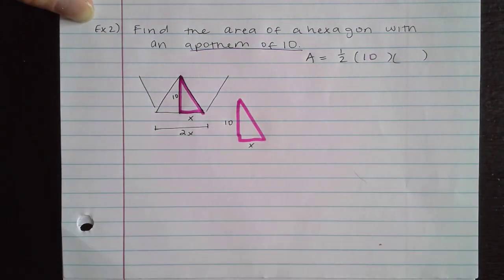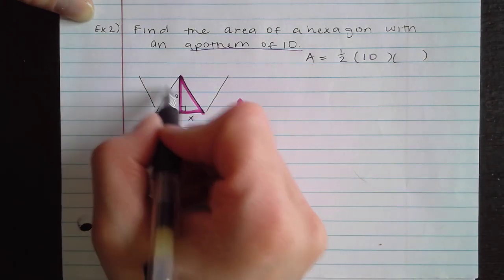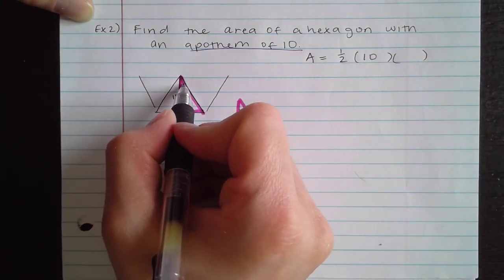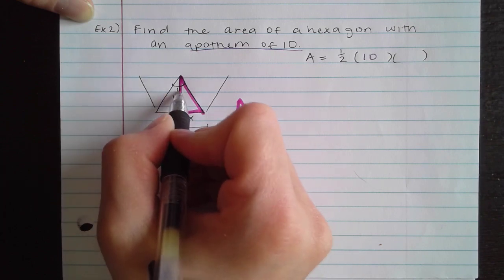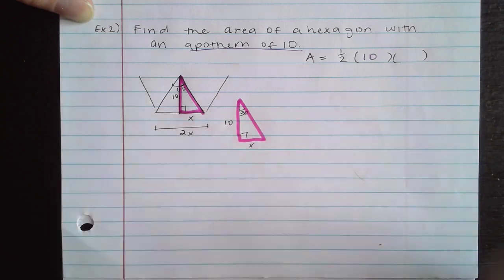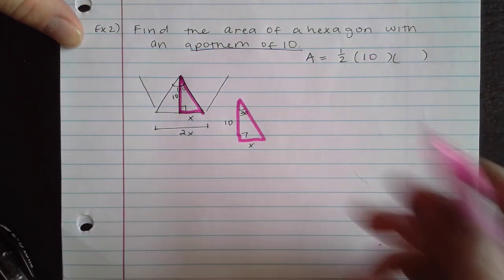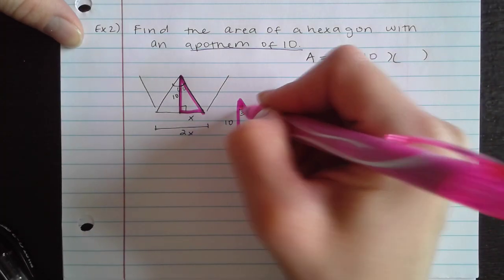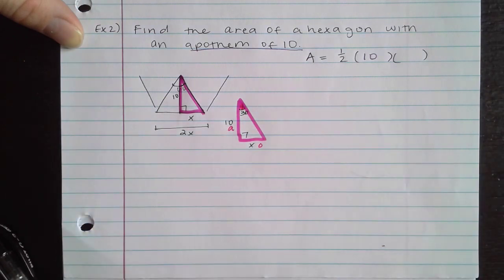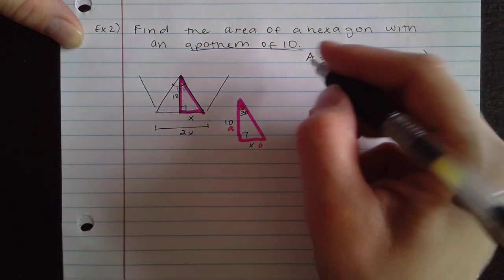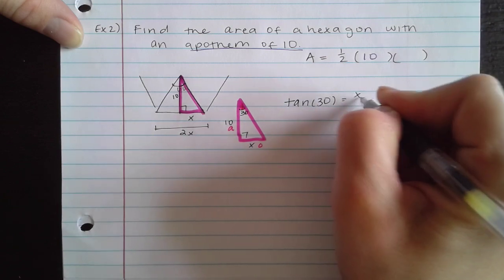And I can use trig if I know one of the angles, which I do. I can find that angle because all of these add up to 360. So therefore, when I divide it by 6, or how many sides I have, that's 60, and then that angle's 30. We are going to use tangent again, and I'll show you why. Because you are identifying the angle that's given to you. I'm looking for my opposite, and I'm given my adjacent. So tangent of 30 is equal to opposite over adjacent.